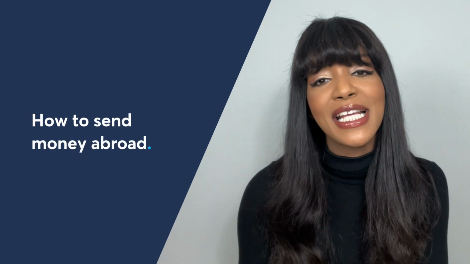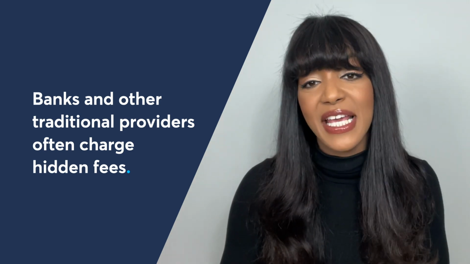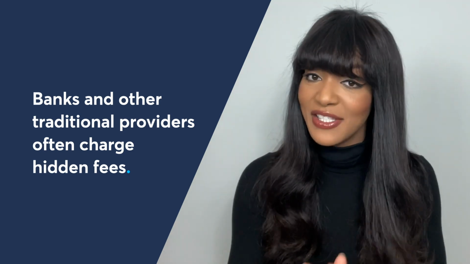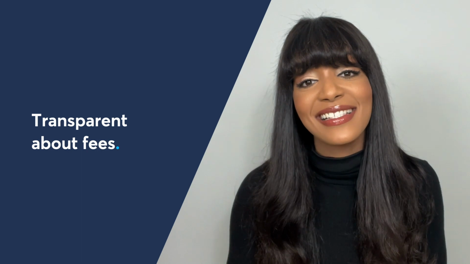Because whether you need to send money to a friend or relative in another country or pay for something overseas, it's going to work pretty much the same way. Sending money internationally is pretty simple, but there are some traps to look out for. Banks and other traditional providers often charge hefty hidden fees to convert your money to another currency. But that's okay, because there are other providers like Wise who are very transparent about their fees and cost less. And I'm going to walk you through the whole thing step by step and let you know what to look out for. In 4 minutes, you're going to be an expert in sending money across borders.